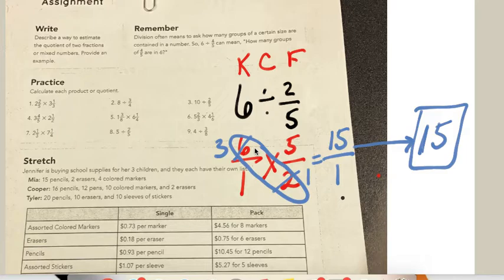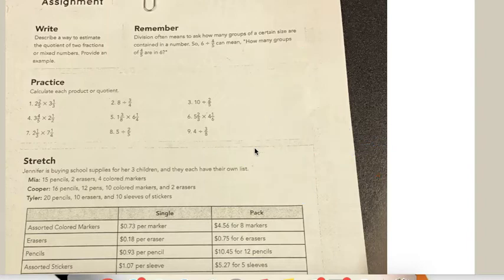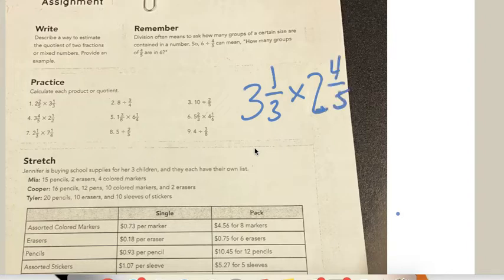Okay, let's talk about the multiplication. I'm not going to do one from this page, but I will be happy to make up some numbers just so you can kind of see that again. Let's do 3 1/3 times, let's do 2 4/5. Okay, can I multiply mixed numbers?